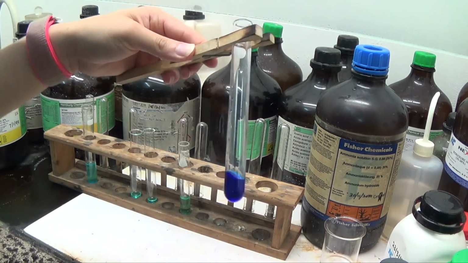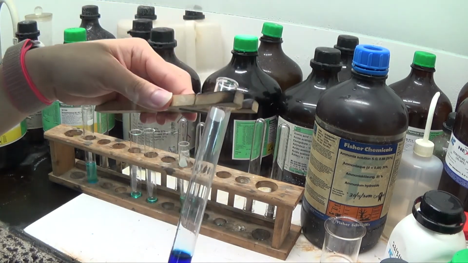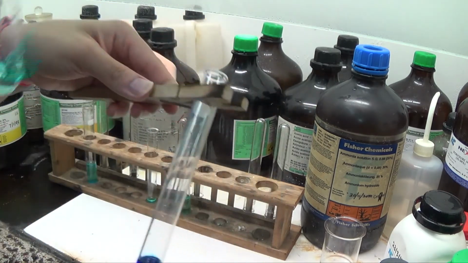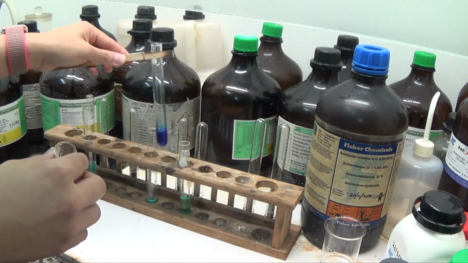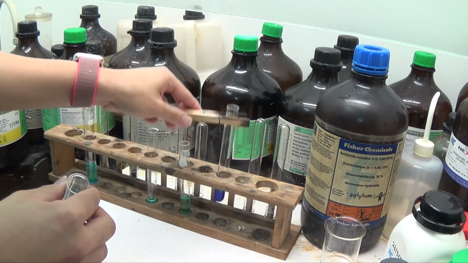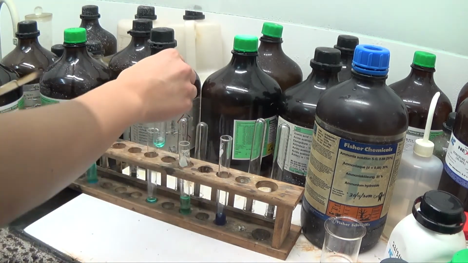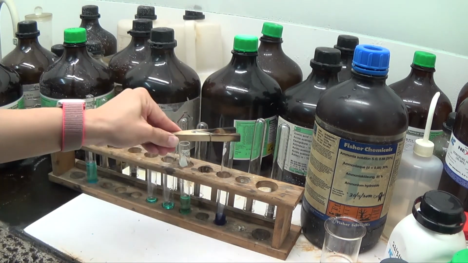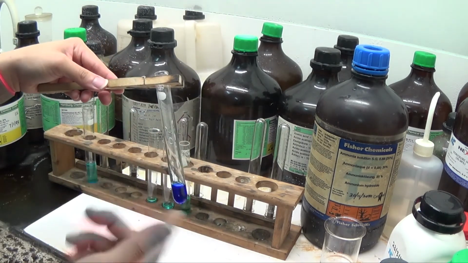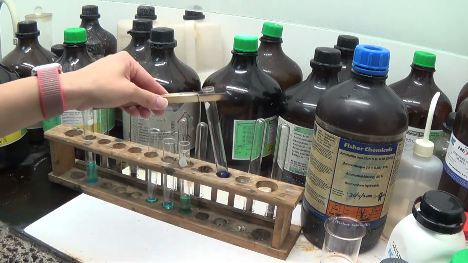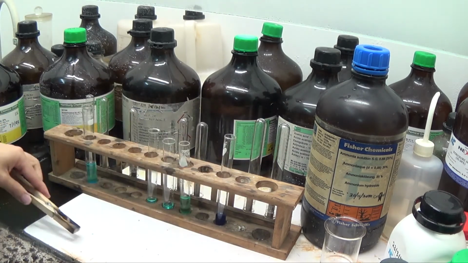So that is the really deep blue solution that you get in the presence of excess ammonia. I already have way too much ammonia actually, so that's why I get the deep blue straight away. By right I should have a pale blue precipitate first. Okay, I think my ammonia is too concentrated.